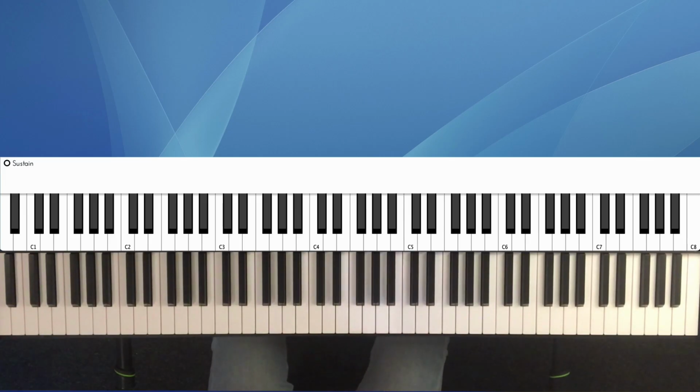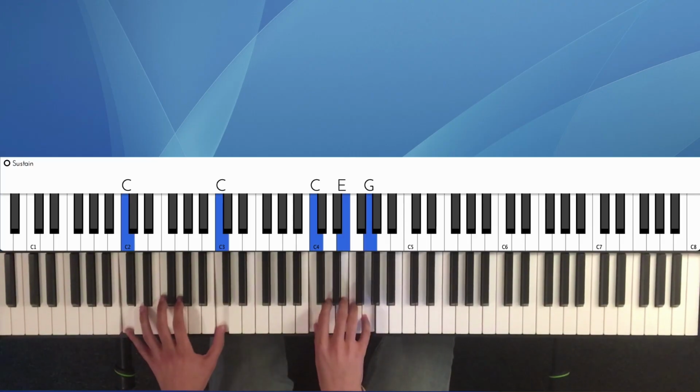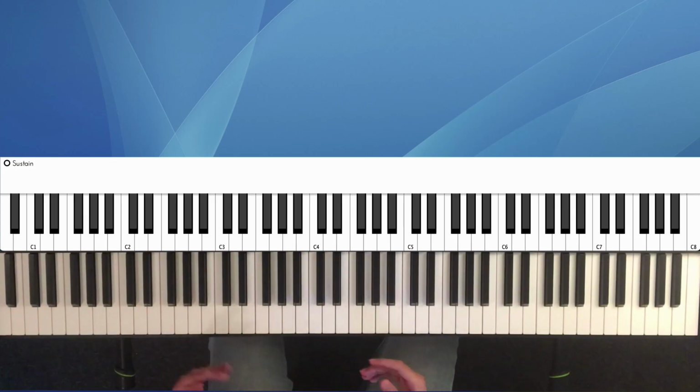So I'm going to play this in 4 time in a very, very simple rhythm. Every beat is going to be a note. So 1, 2, 3, 4. Every time I snap my finger, the beat will be when I play that chord. Here's what that would sound like. 1, 2, 3, 4. And you would just repeat like that.